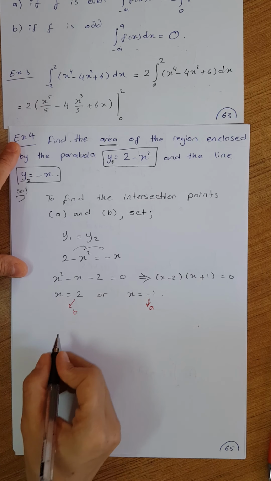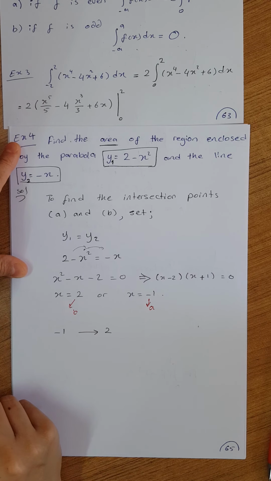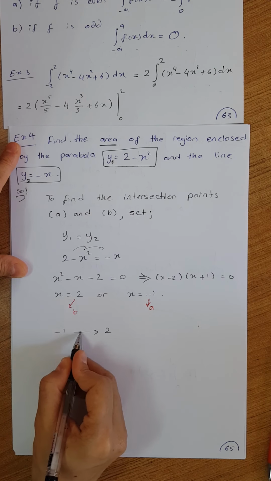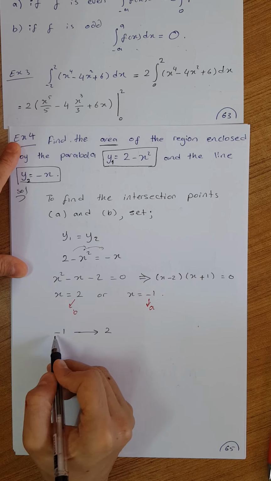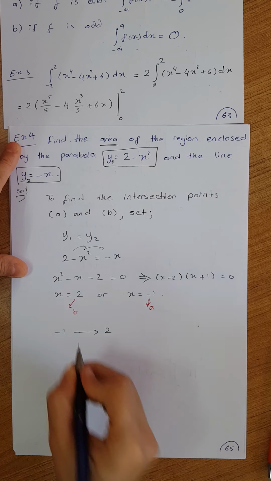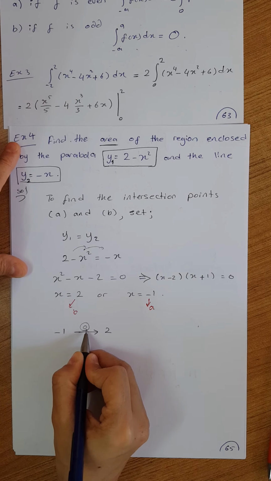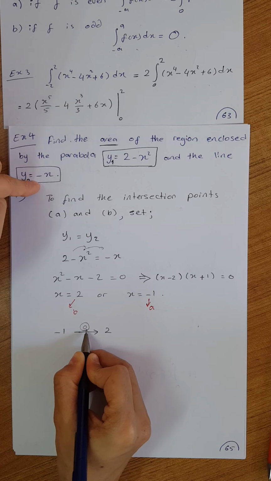What are the numbers that I have got? It's from -1 to 2. Okay, choose a number in that interval. Look, a is -1 and b is 2. Let's choose a number in between. I will choose 0. Choose the simplest number. I will put that 0 in y1 and y2.